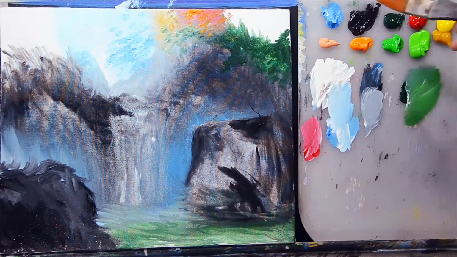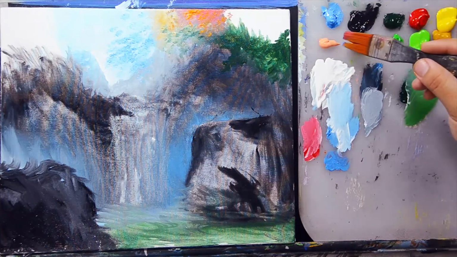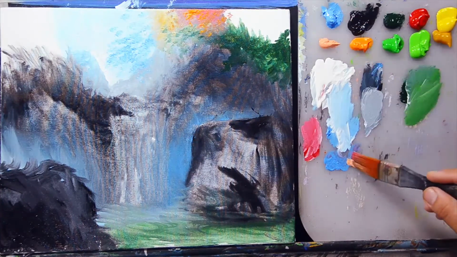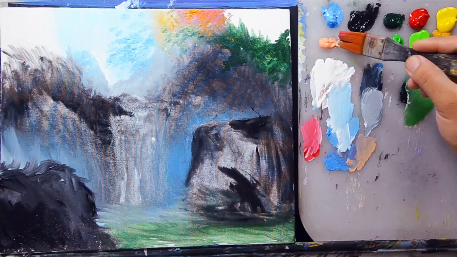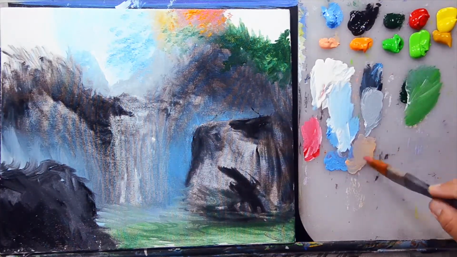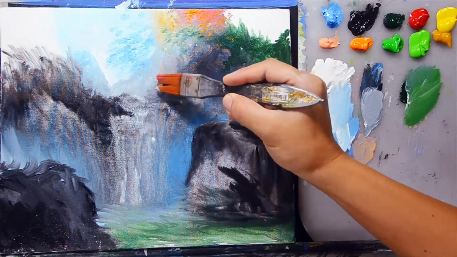Then I'm going to mix the color of the blue. It should be a small amount of blue and the Naples yellow. I'm going to mix these two colors and paint this one here for the highlight effect to this cliff.